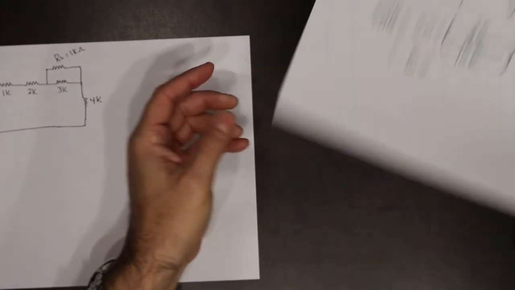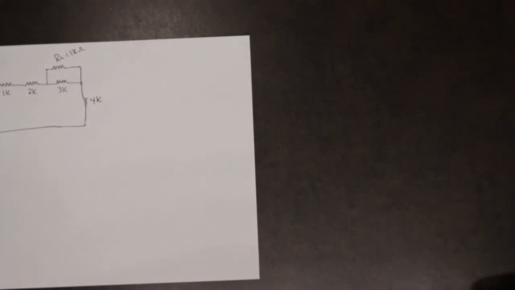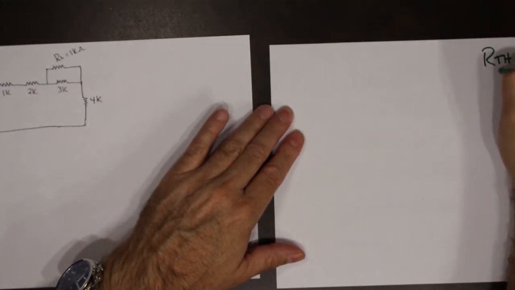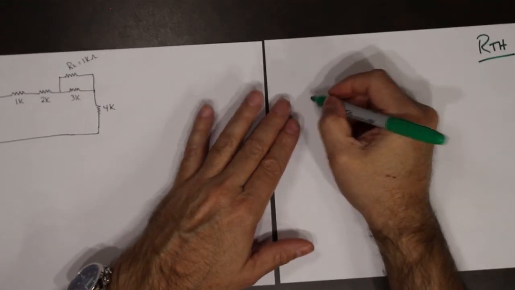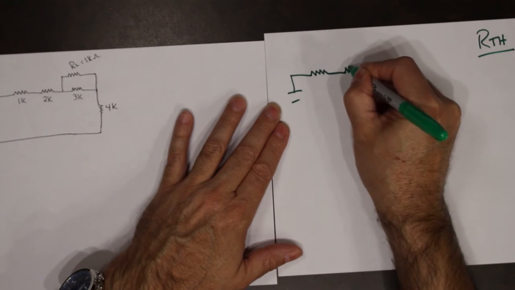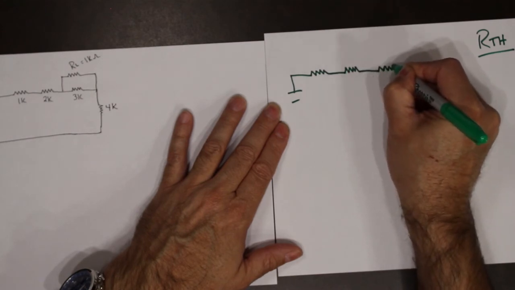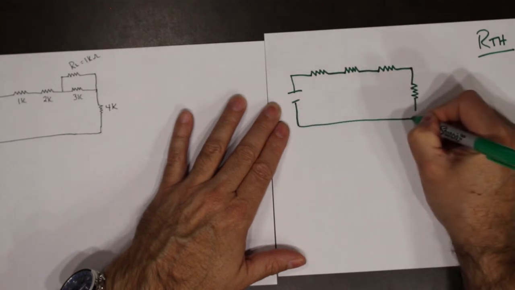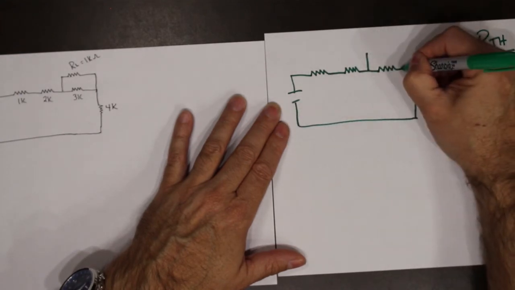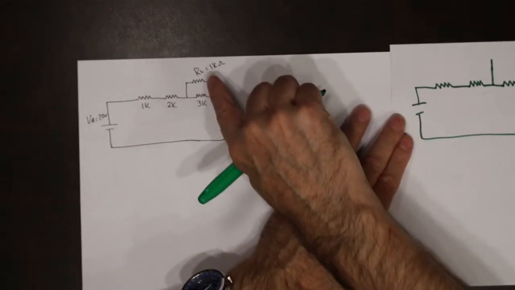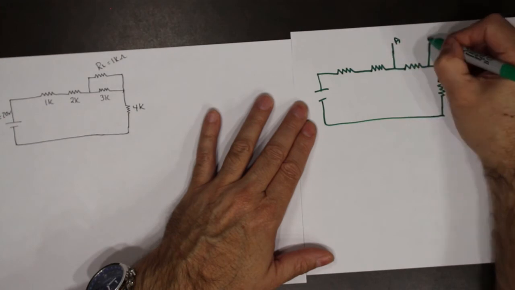Again, this calculation does not matter. You must start from the beginning. So the first thing you must do is remove the load and mark it AB. So again, we remove the load. The load used to be here, so load was there, and we mark it AB.